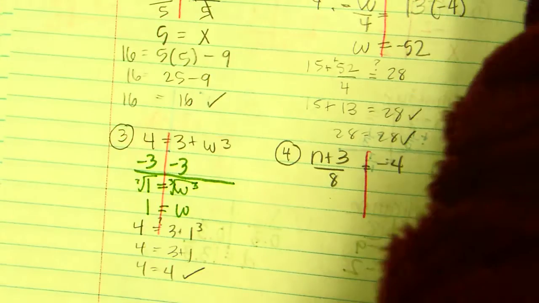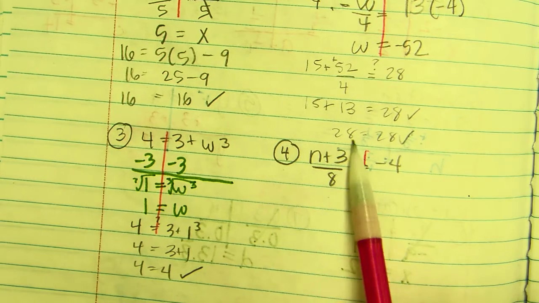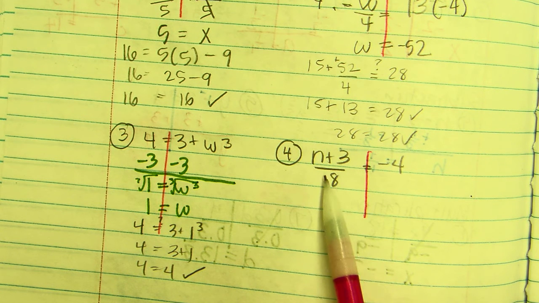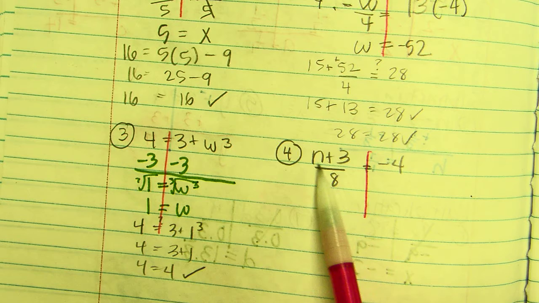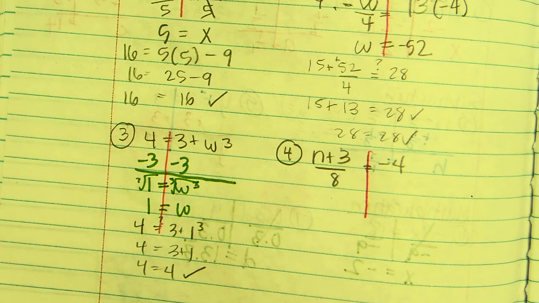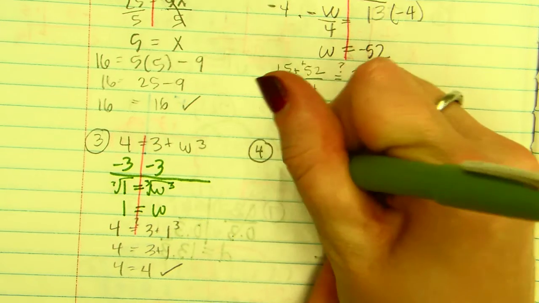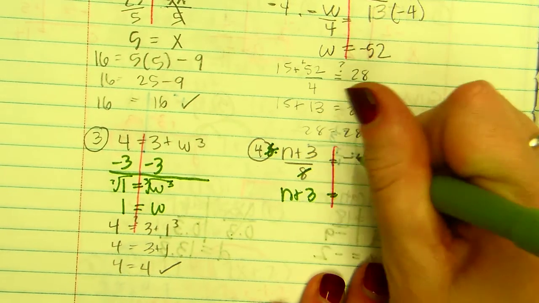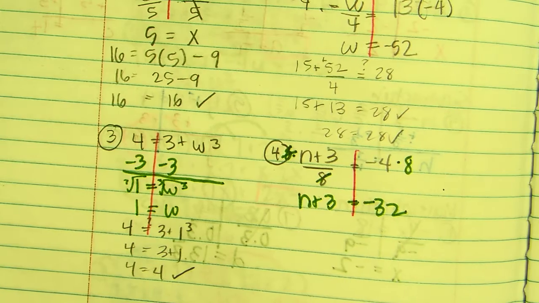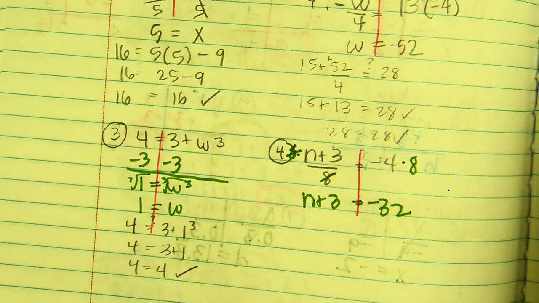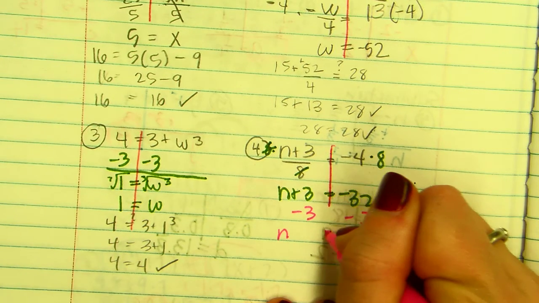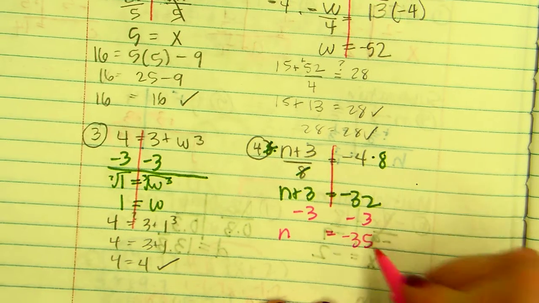So since the n and the plus 3 are grouped together, I can't undo that first, even though I normally undo addition first. I have to get rid of this 8 on the bottom before I can get rid of this plus 3, because it's grouped with the n. So to undo dividing by 8, I'm going to multiply by 8 on both sides. 8 divided by 8 is 1, so I have n plus 3 equals negative 4 times 8, which is negative 32. And now I can get rid of that plus 3, so I'm going to subtract 3 from both sides. So I get n equals negative 35.